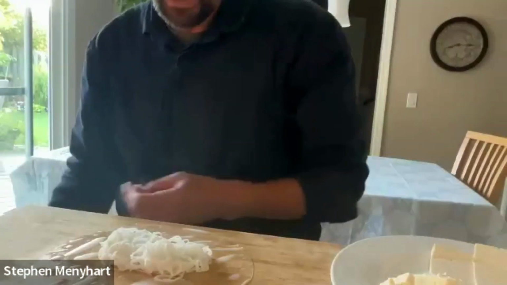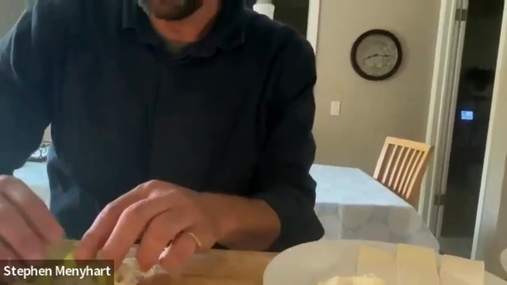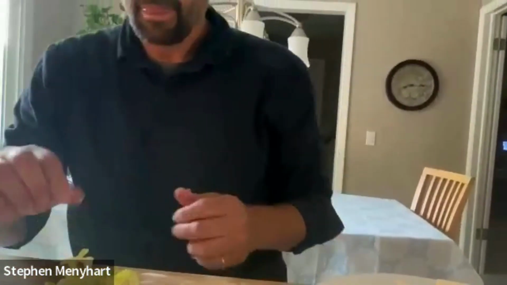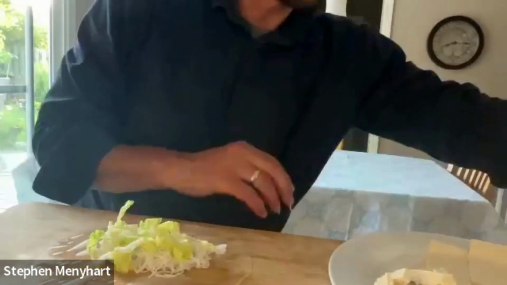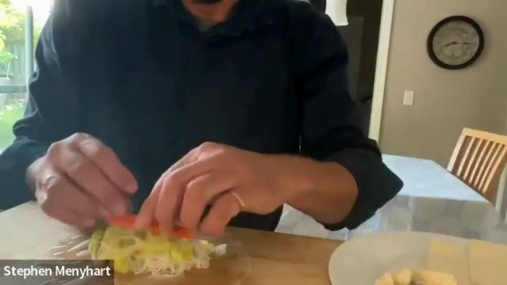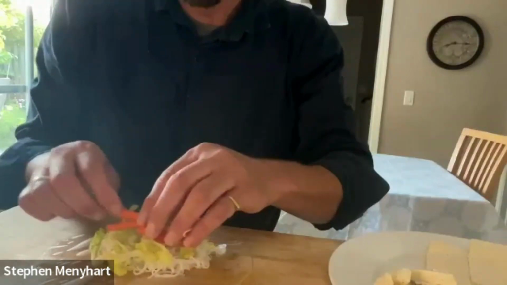So I'm just going to lay down a platform of the rice noodles. Some romaine on top. And then I'm going to add the carrots. I'll just do probably 3 or 4 carrots, 3 or 4 cucumbers.